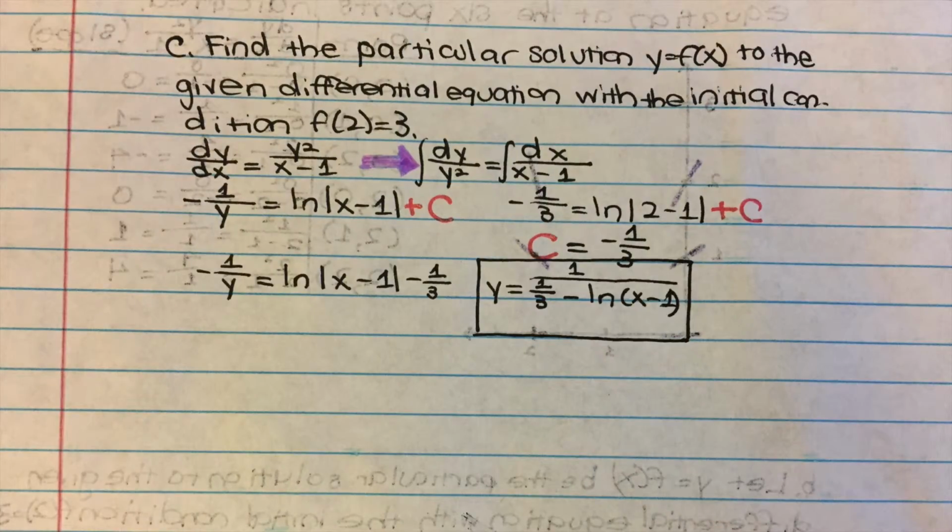Return to your equation where you didn't substitute x and y values and plug in c as negative 1/3. From there, just rewrite the equation until you get y equals 1 over quantity 1/3 minus natural log of x minus 1. You may have noticed that the absolute value bars were omitted from the natural log expression, and this is because you already know that the initial condition would result in a positive solution when x equals 2.